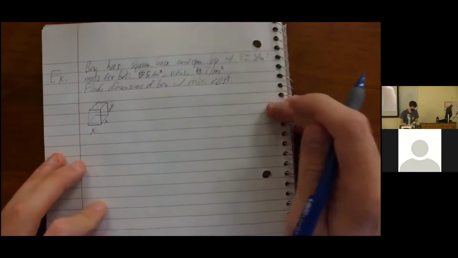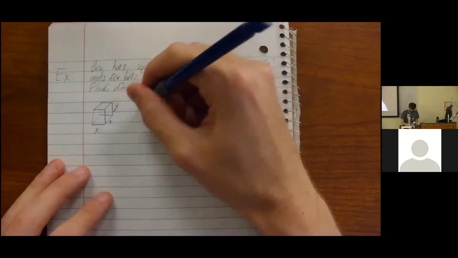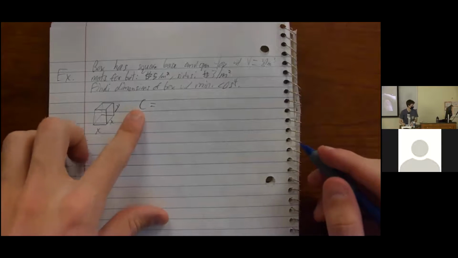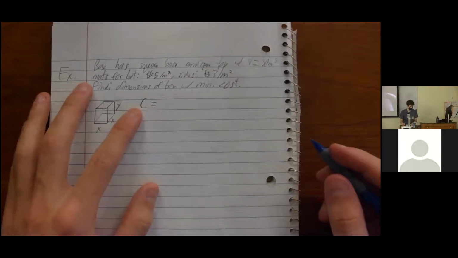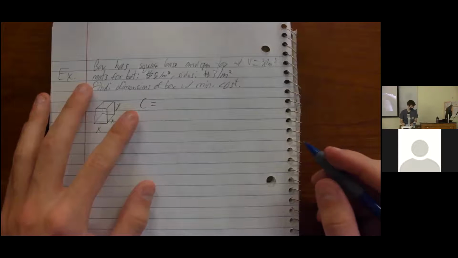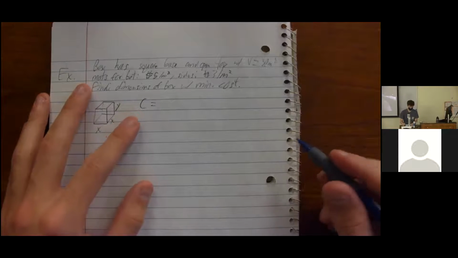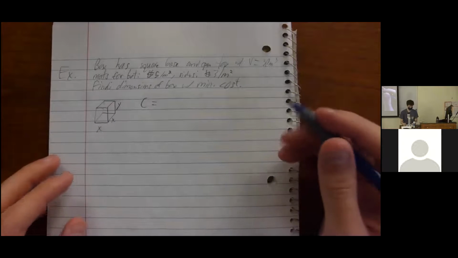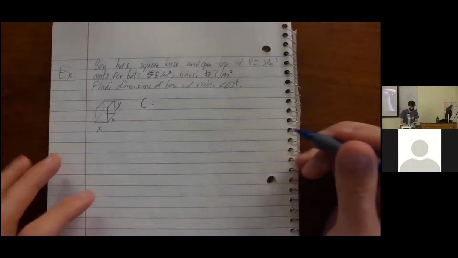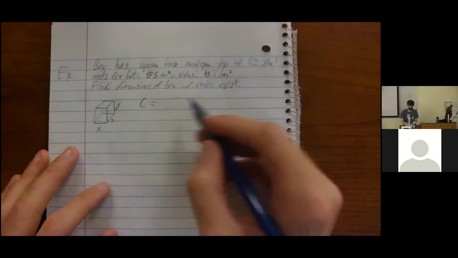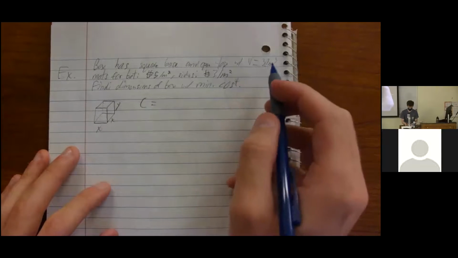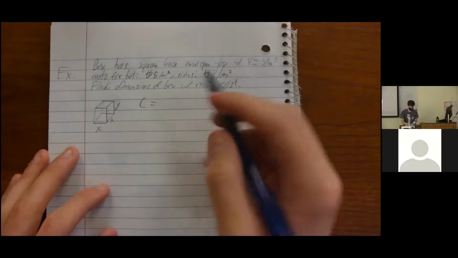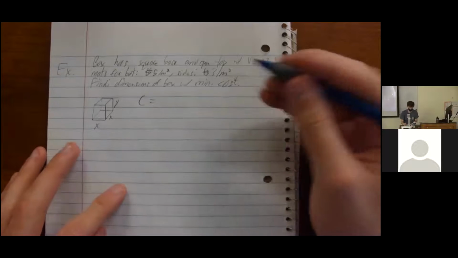Okay. So we need a function for the cost. So this cost can be any number, basically. We're trying to make it super small, right? So we want to use these values that we're given to plug in here, to create an equation for the cost, right?